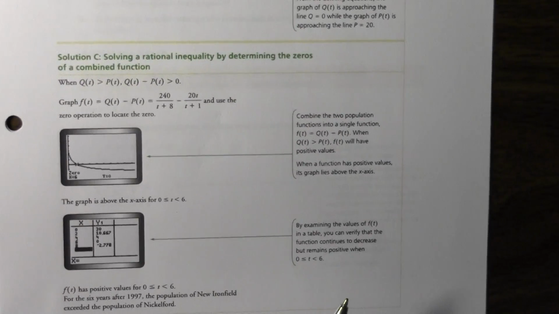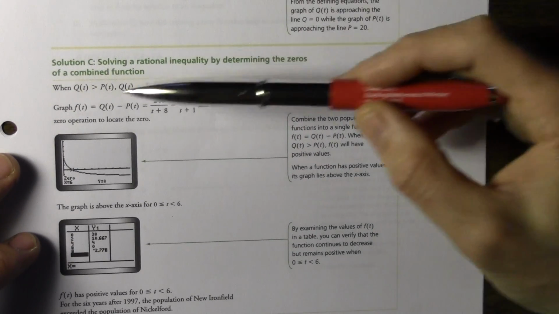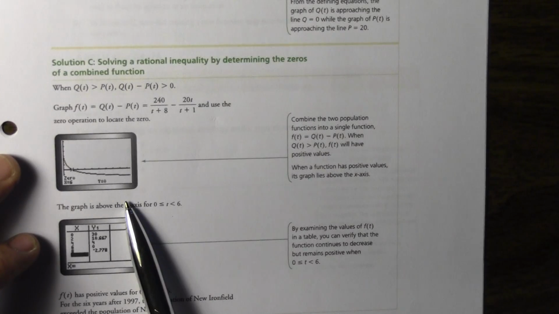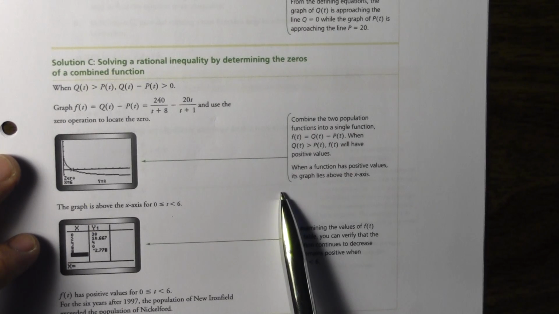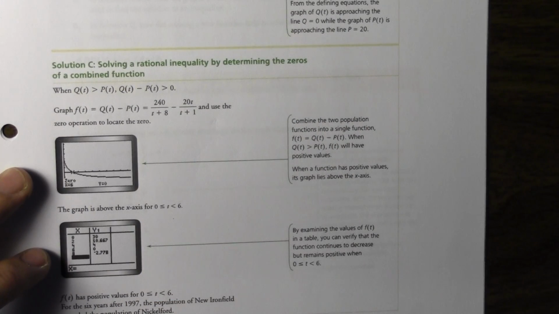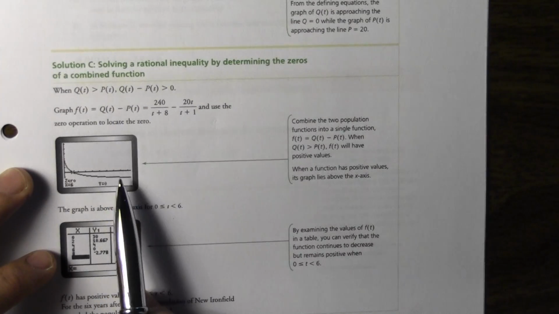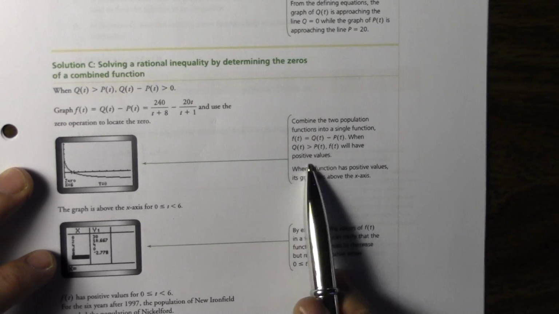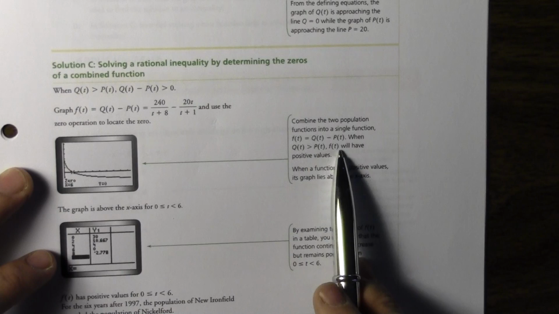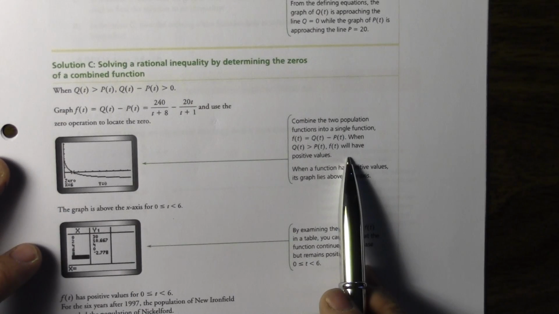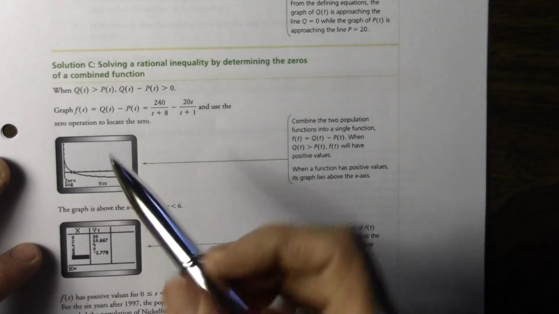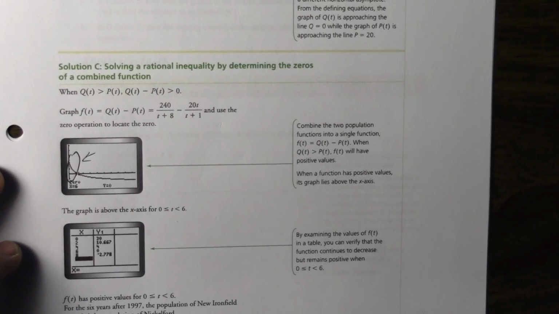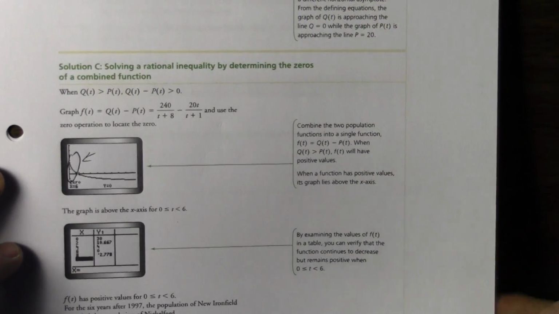All right. Finally, C, they solve a rational inequality by determining the zeros of a combined function. Now, rather than graphing both functions, they combine the functions and set them equal to 0, and then look where that value is less than 0, or in this case, greater than 0, the way they've combined it. They combine the two functions into a single function, so when Q is greater than P, f of t will have positive values. And then they're just looking at that same range in the combined function. Any questions there? All right.